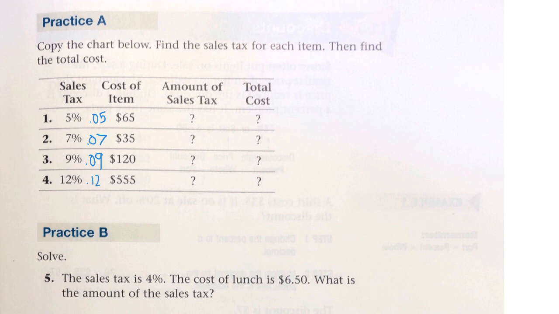Now we've got the cost of the item, so we want 5% of 65 to give us the sales tax. So for number 1, we've got our $65 times the 0.05. And so the sales tax is $3.25.